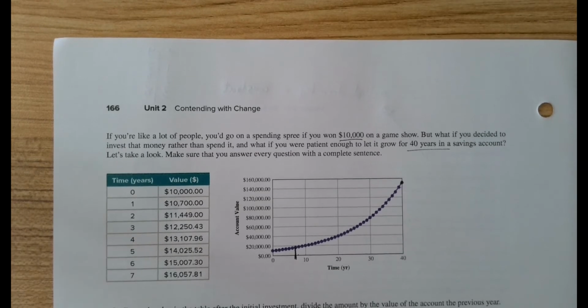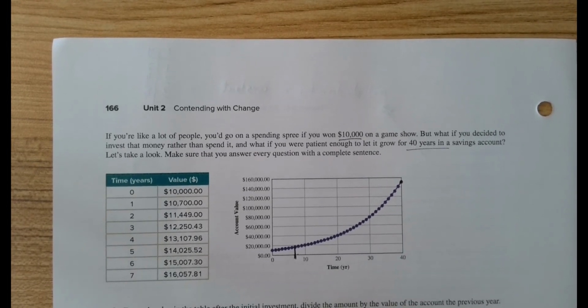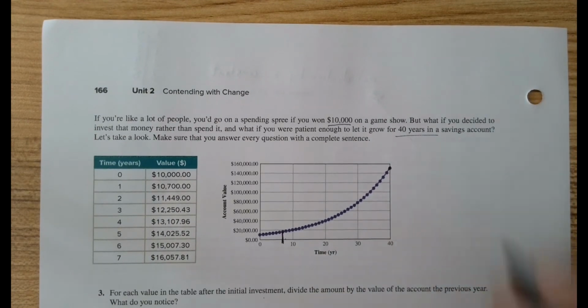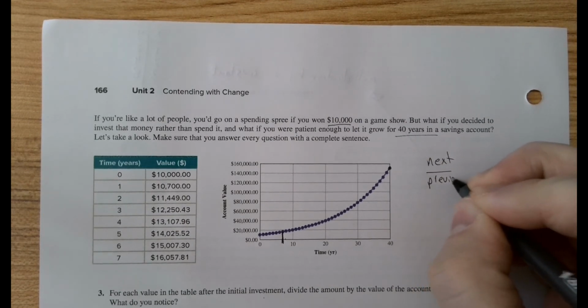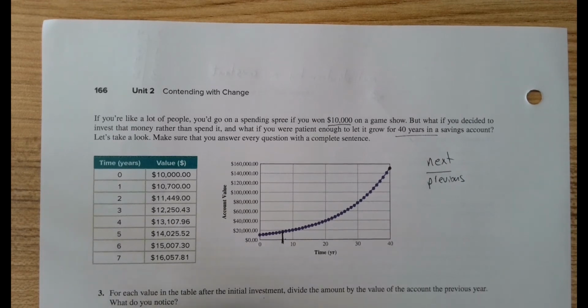All right, so for each value in the table after the initial investment, we're going to divide the amount by the value of the account the previous year. Remember, the way we found that multiplicative constant is we did the next value divided by the previous value, which is precisely what our author is asking us to do. So we'll take a look at some of these. 10,070 divided by 10,000. So that's the next value divided by the previous value. Here we get 1.07.